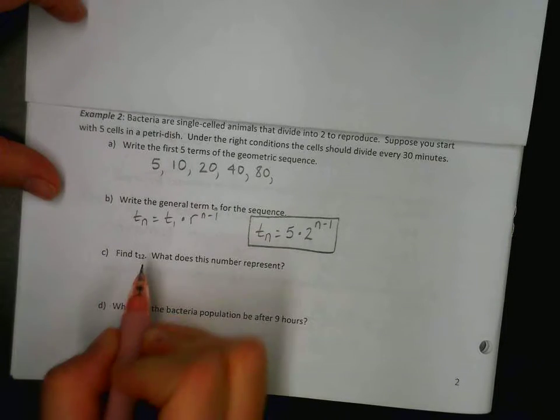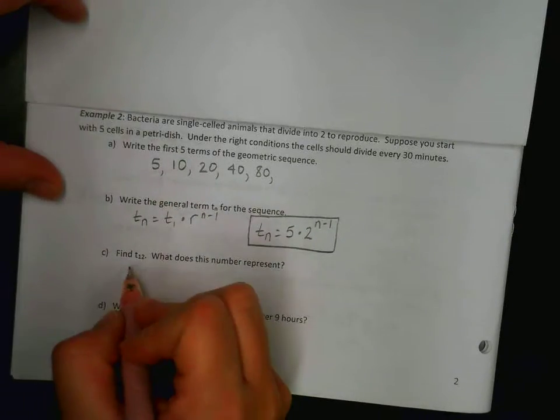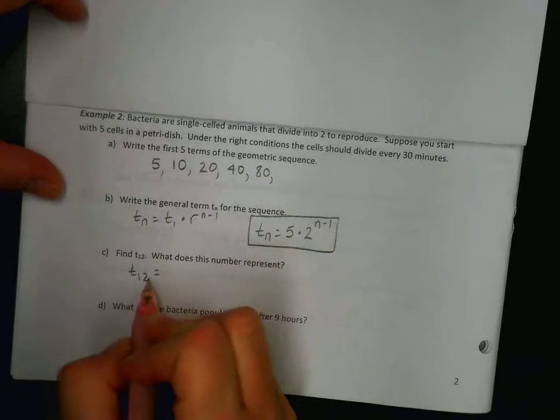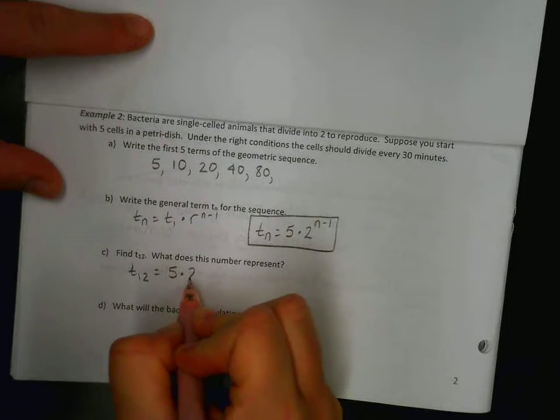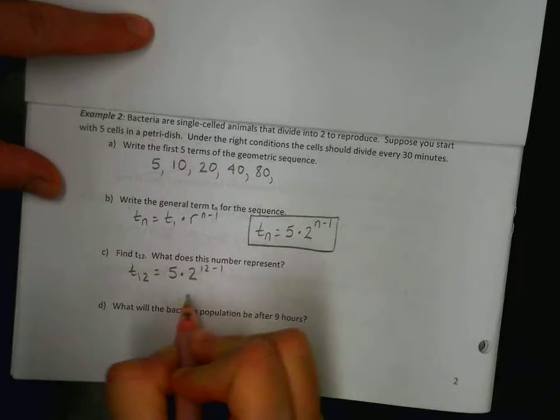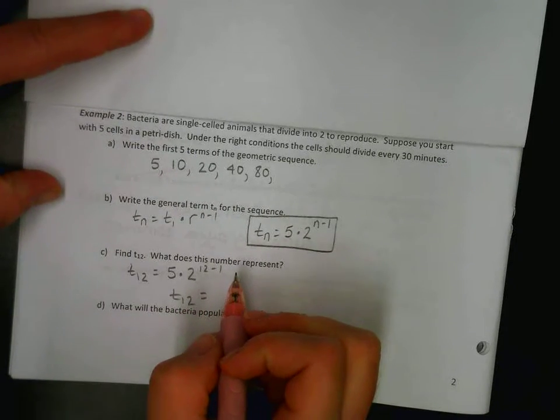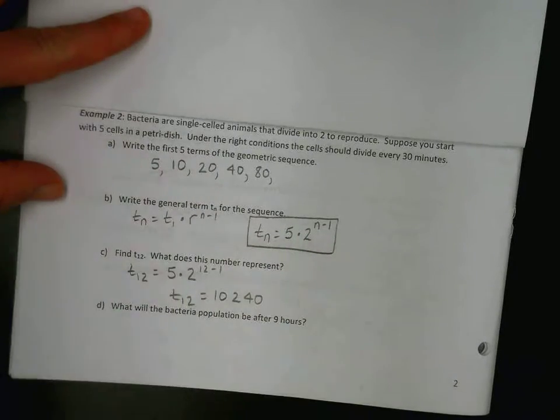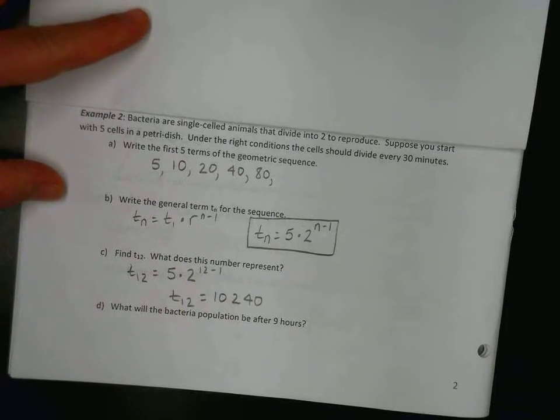Question C, find T of 12. So I want to find the 12th term in this sequence. So to find term 12, I'm going to substitute 12 in for my n value of my general term. And when I do that, I get a value of 10,240 cells. So the question is, what does this number represent?